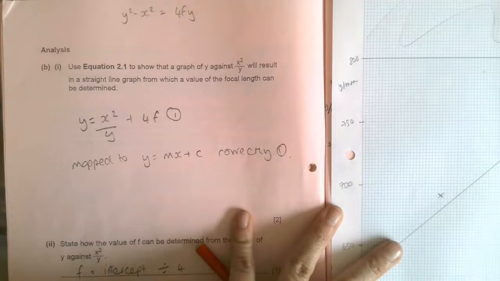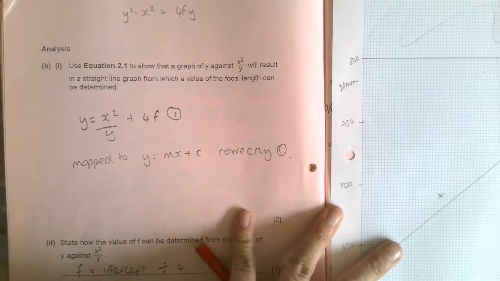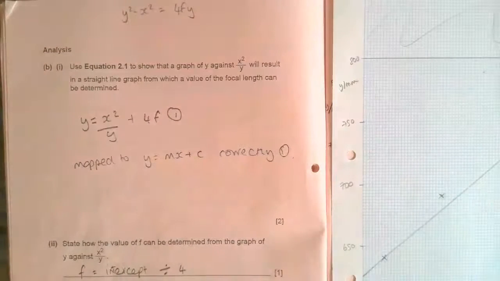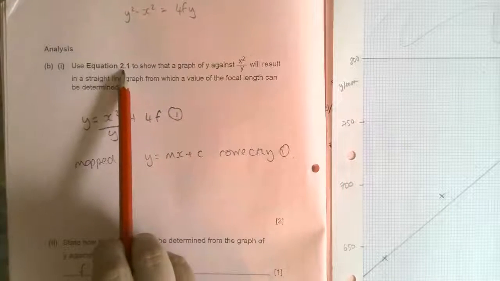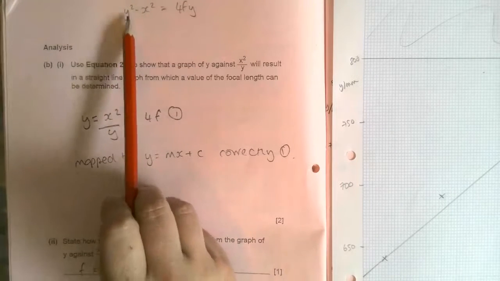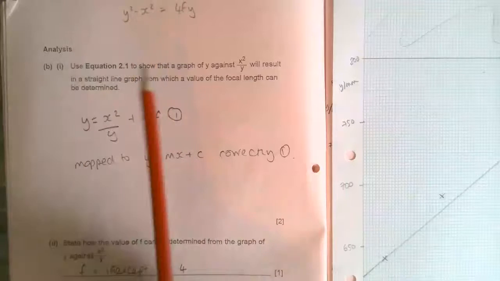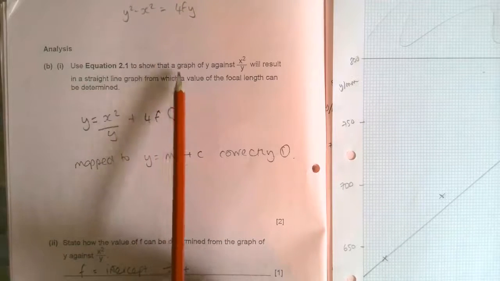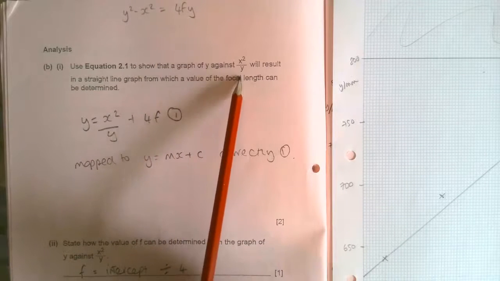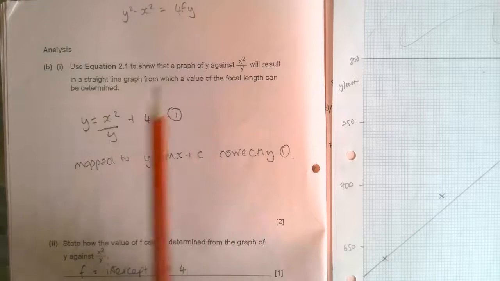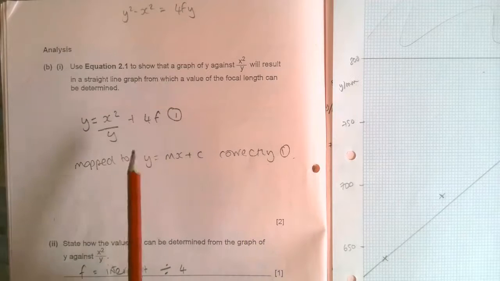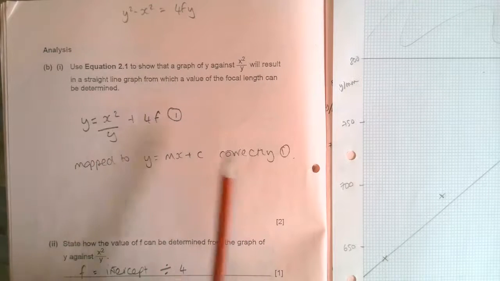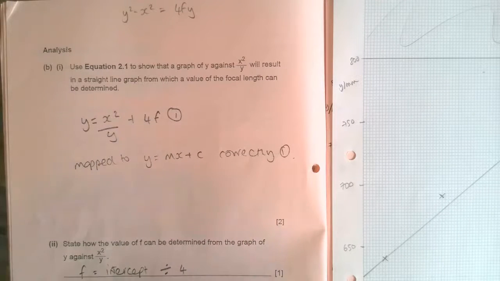Right, this is where the stuff I secretly really love starts. The analysis stuff. So use the equation 2.1, which is the one they've given to you, which I've written out at the top here, to show that a graph of y against x squared over y will result in a straight line. So 2 marks, same as that first question. The first one is for rearranging it properly, and the second one is for having it properly mapped, but I just want to go through the rearranging for you here.